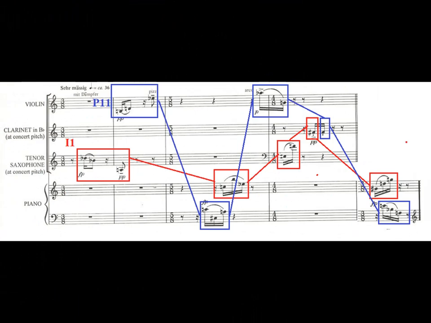So here you can see those two rows being used. The I1 is shown in red boxes connected by lines and P11 by blue boxes.